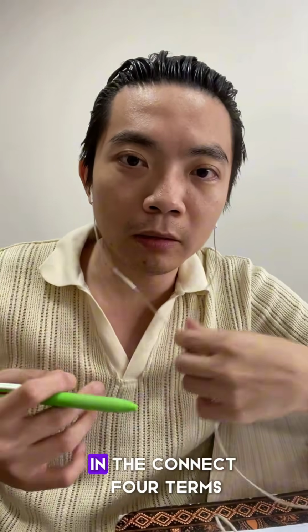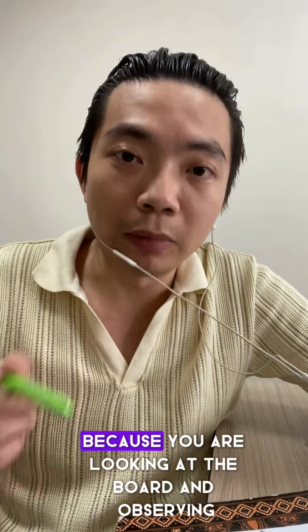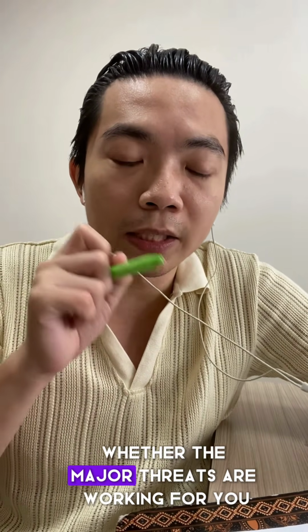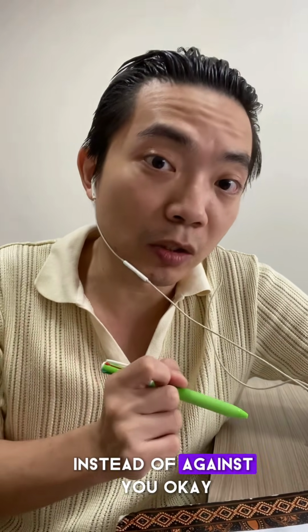In Connect 4 terms, we call that major threat analysis, because you are looking at the board and observing whether the major threats are working for you instead of against you.